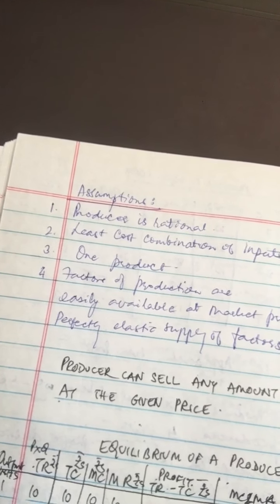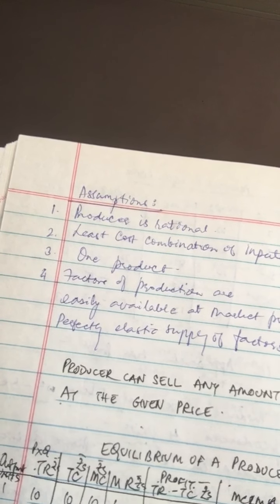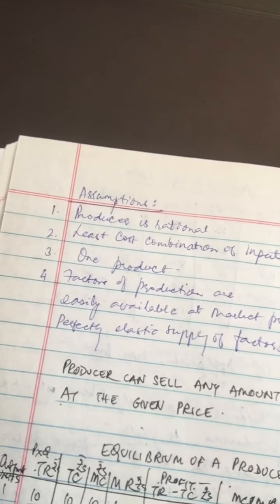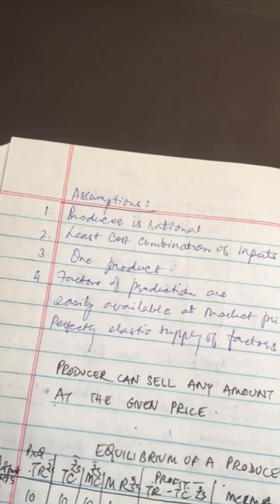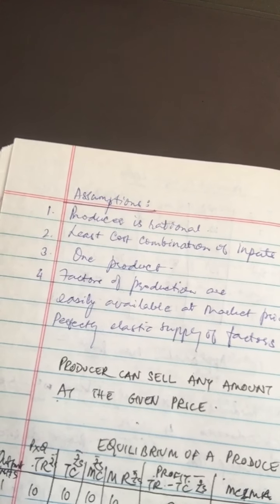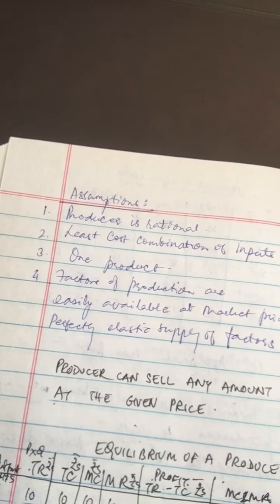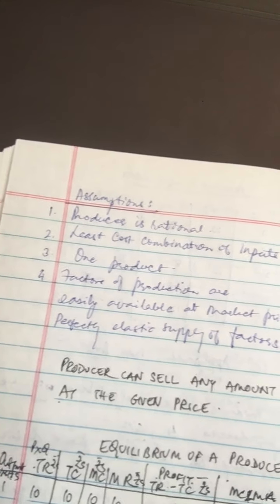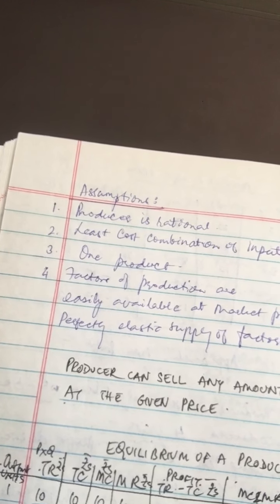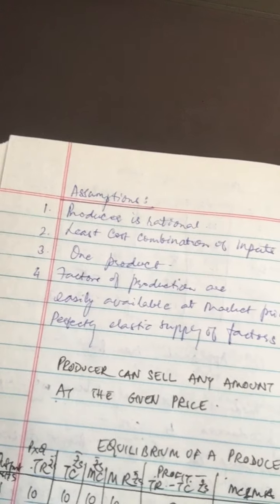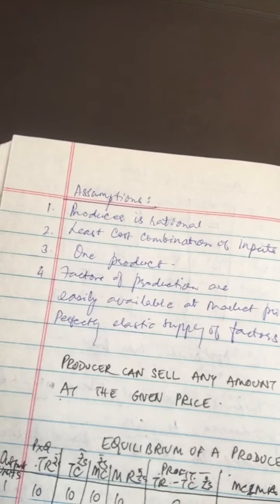Second, least cost combination of inputs. This is a necessary condition of the assumption of rationality, because a producer always keeps money cost of production at its lowest. That is his aim. A producer will seek to achieve the objective by employing least cost combination of inputs. Third, when we are doing producer's equilibrium, we assume that the producer produces only one product. And the fourth assumption is that there is perfectly elastic supply of factors.